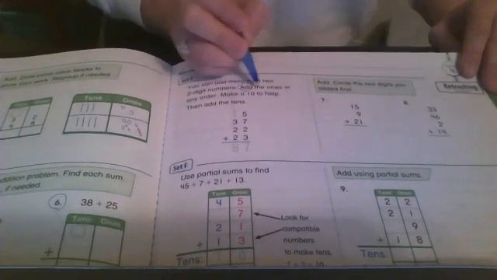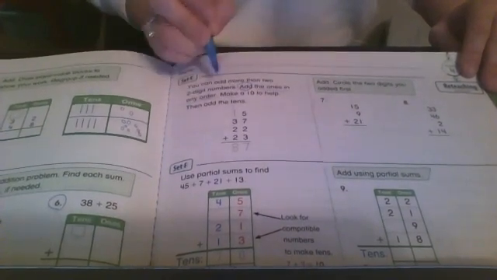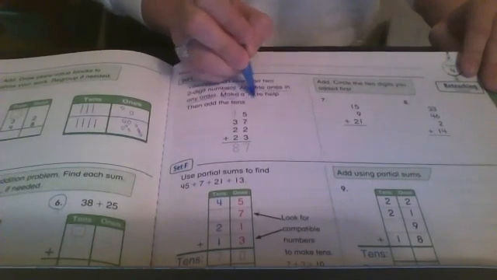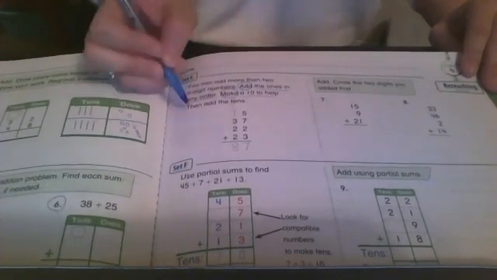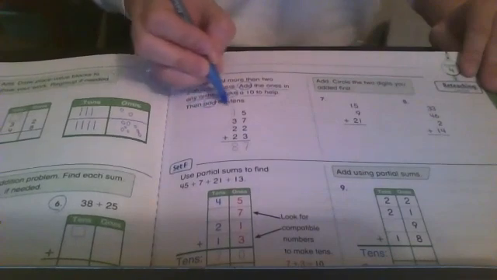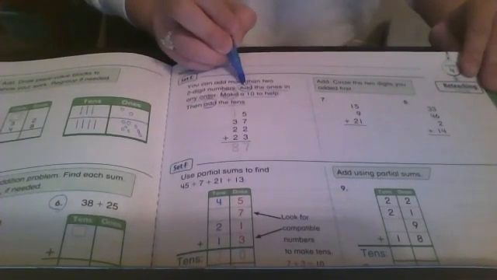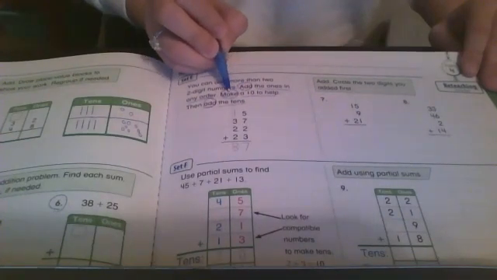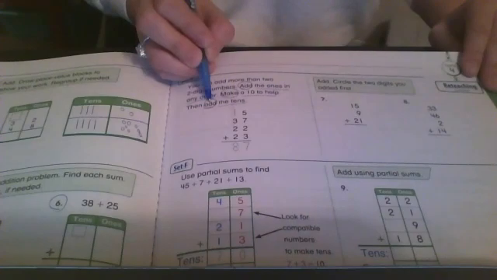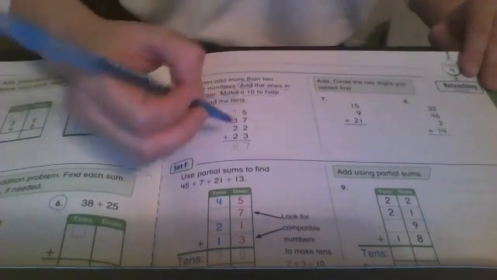We're being asked to add the ones in any order, make a 10 to help if we can, and then add the tens. So we're adding ones first, then making a 10 if we can, and then adding the tens.